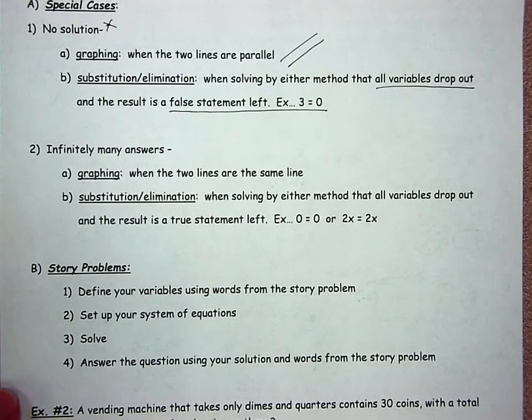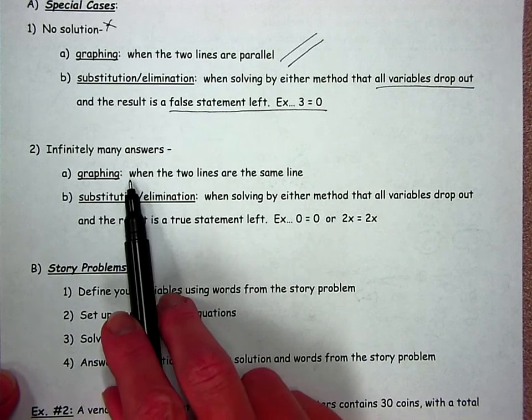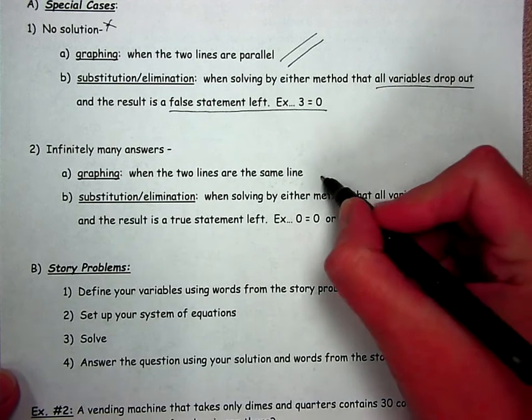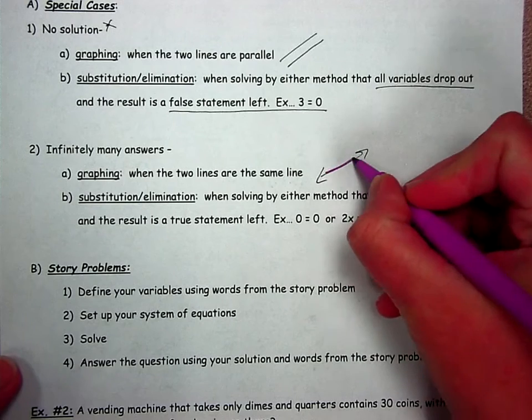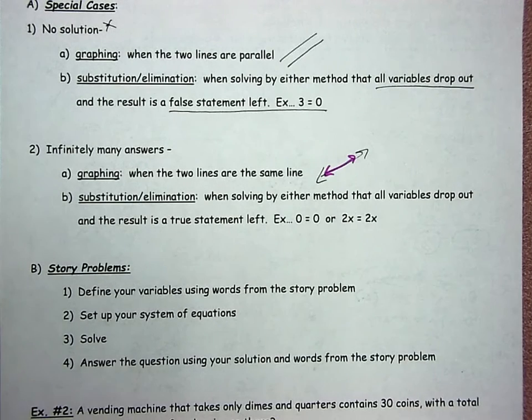The second scenario is something called infinitely many answers, or infinitely many solutions. So you're given these two equations. However, when you graph them, it turns out that they're the same line. They're like sitting on top of each other. It's the same line.